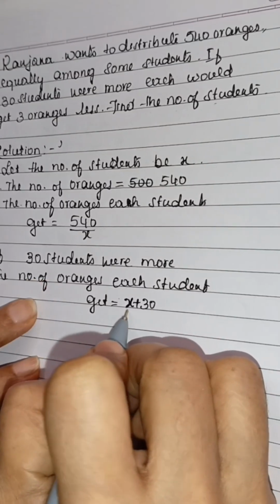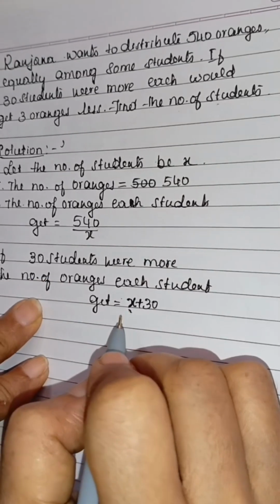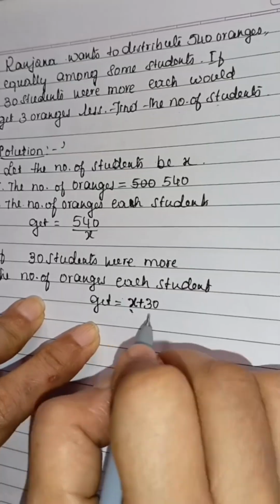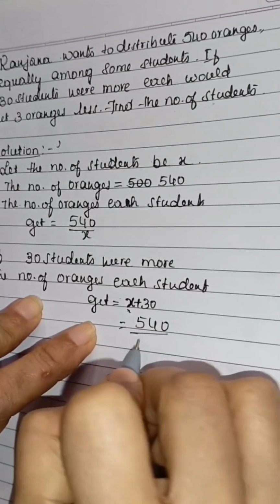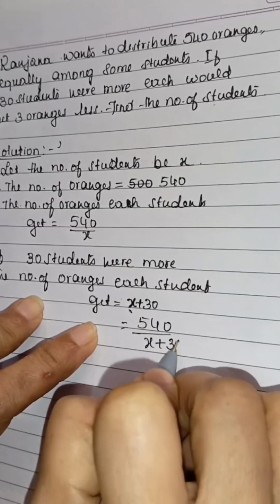So each student will get 540 by x plus 30.